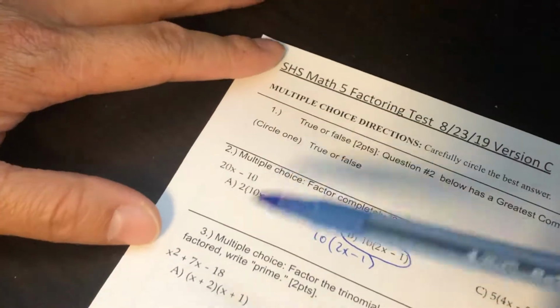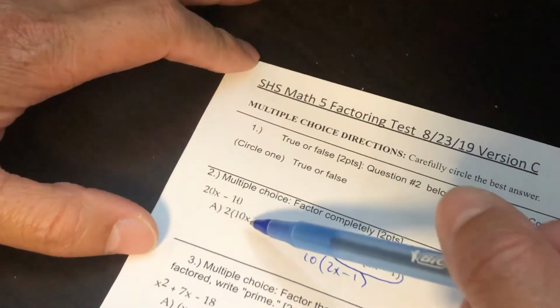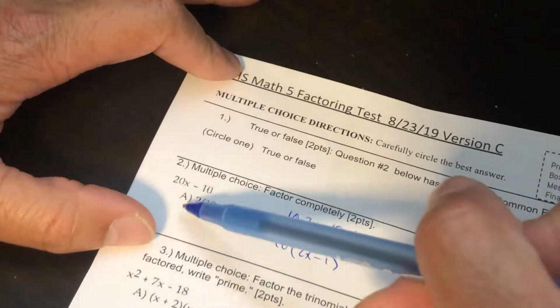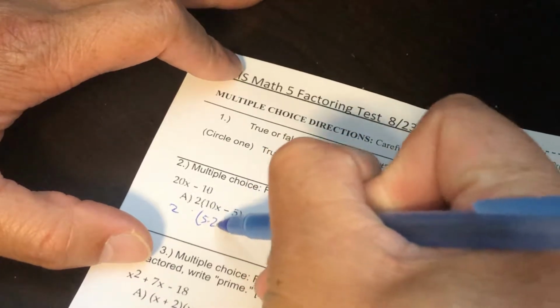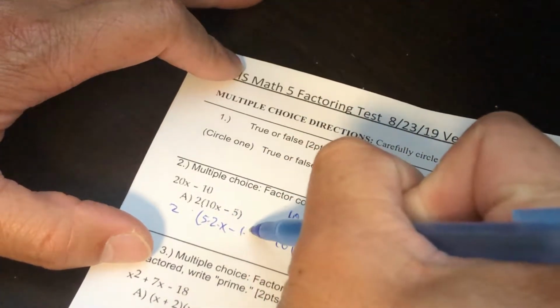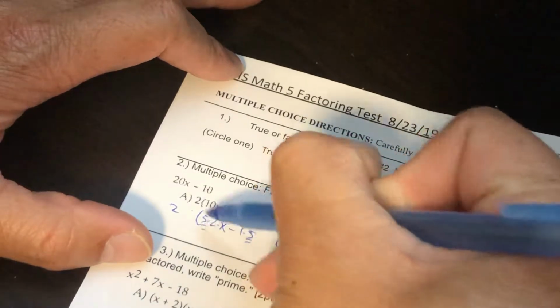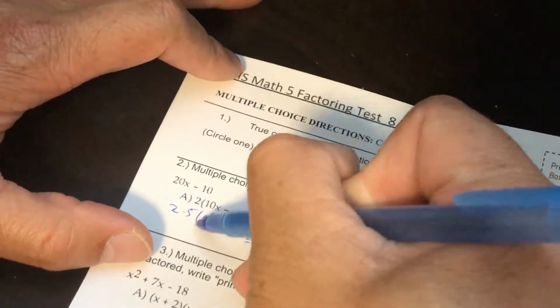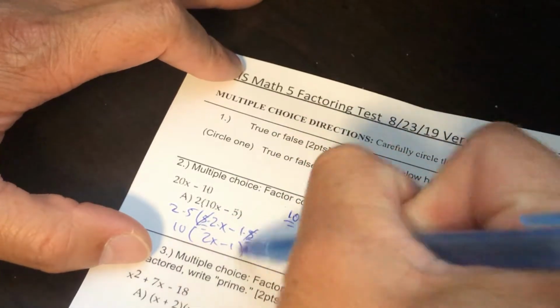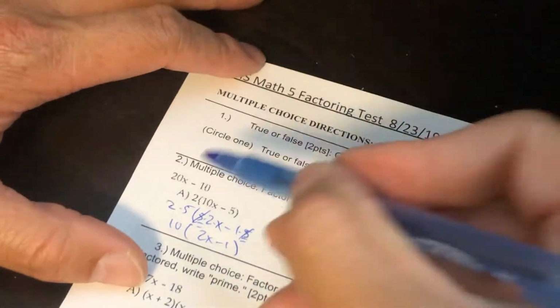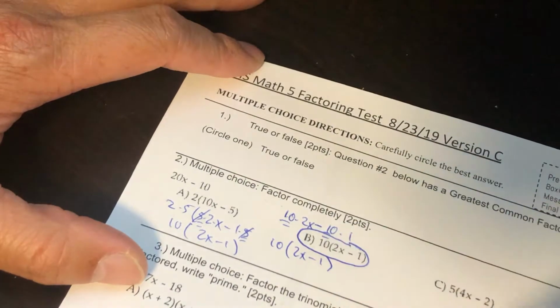Now I want to show you how, although the 2 is a common factor, how would you do the problem? If you did something like this, the factors of 10 would be 5 times 2 times x minus 1 times 5, and then this 5 is going to come out. So you're left with 2 times 5, which is 10, and then 2x minus 1, which is the same answer we got. So 2 is a common factor, but not the greatest common factor.